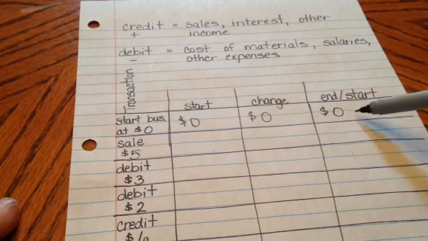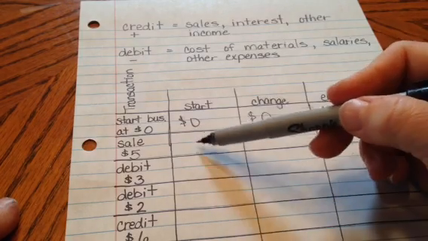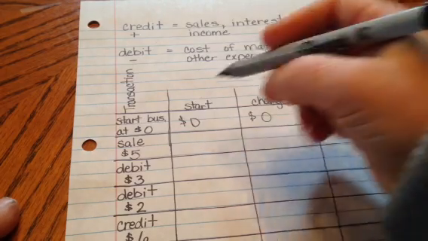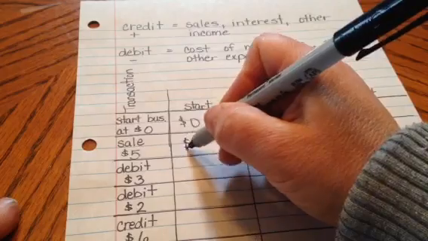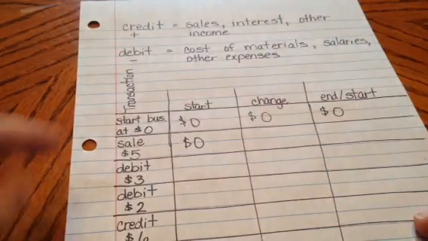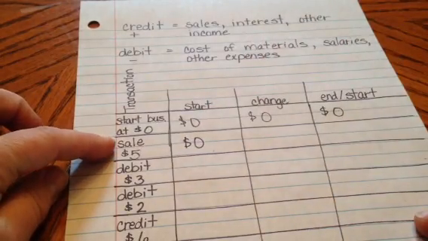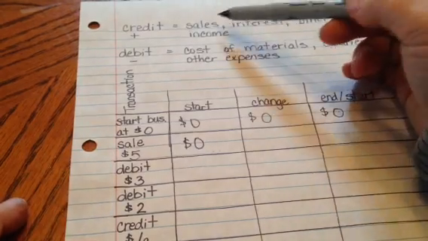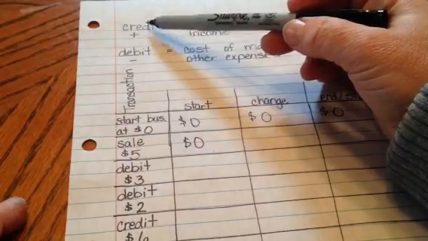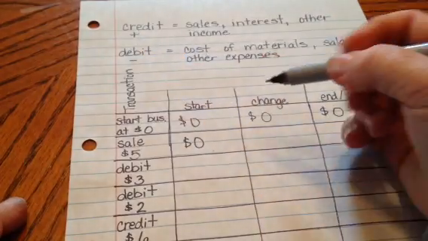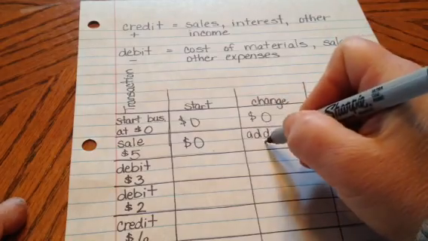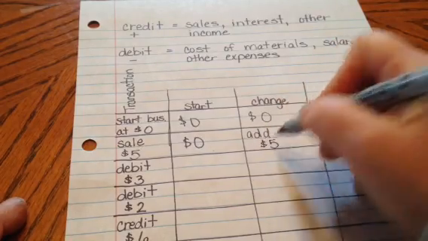So this number that I end up with here is going to be my starting number in the next row. So I'm going to take that 0 and move it over here. And now my transaction says that I have a sale of $5. Now, if I look back up here, sales is a credit. That means I'm going to add. So I'm going to write the word add, and I'm going to put $5.